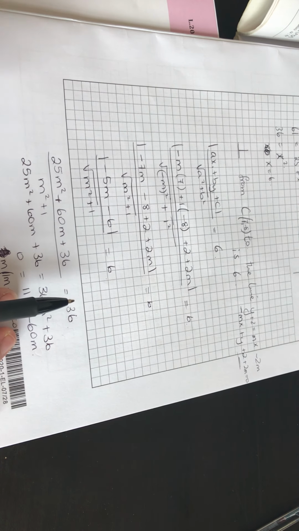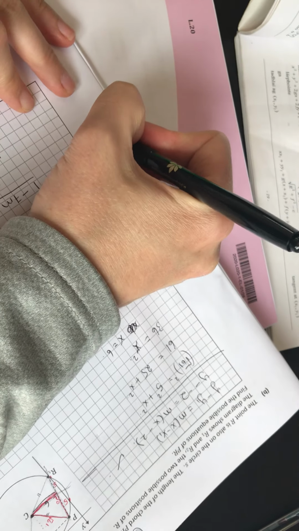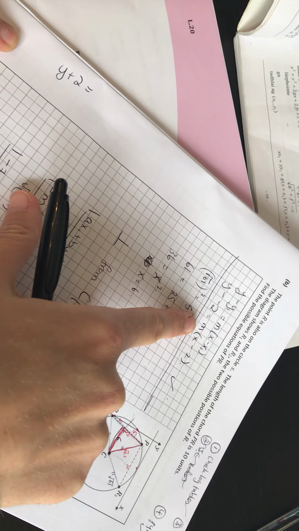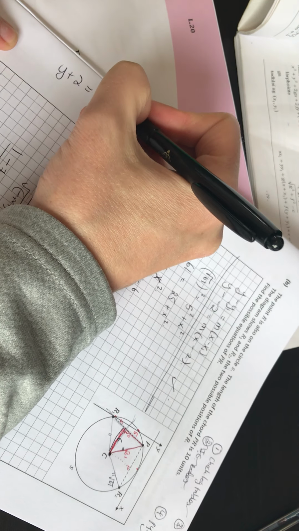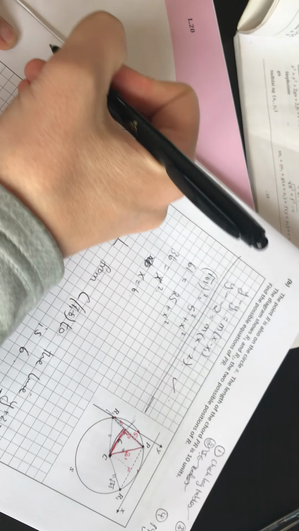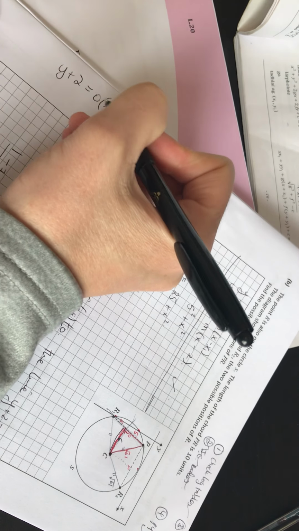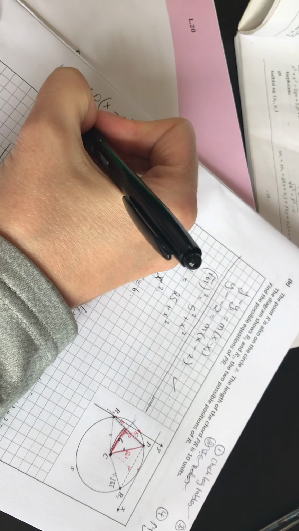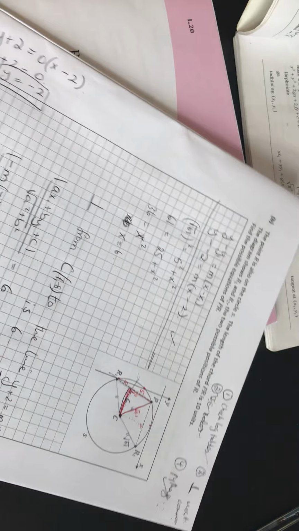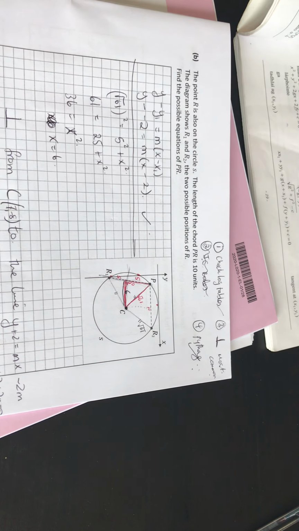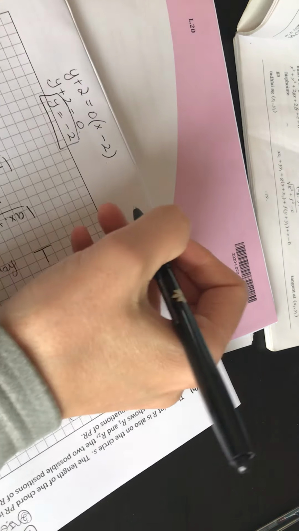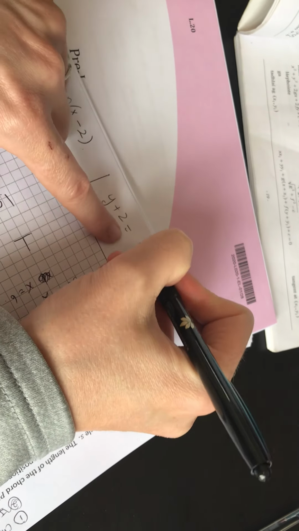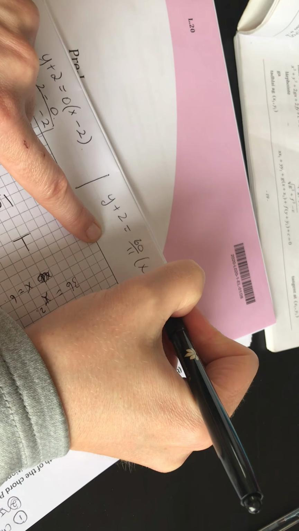so y minus y1. So I'm just going to go y plus 2 is equal to m bracket x minus 2. So 0 bracket x minus 2. Here's option 1. Y equals minus 2. And that looks pretty good from the diagram. And then the other one is y plus 2 is equal to 60 over 11 x minus 2.